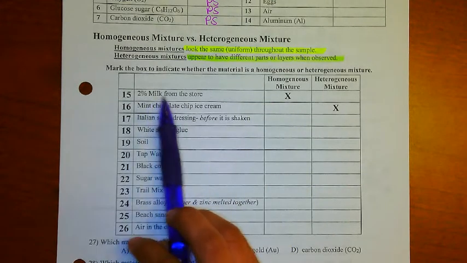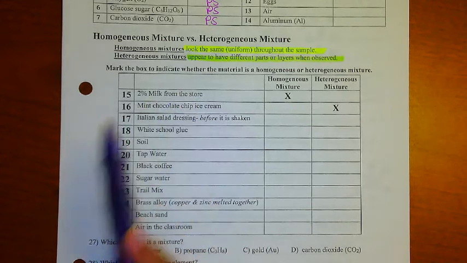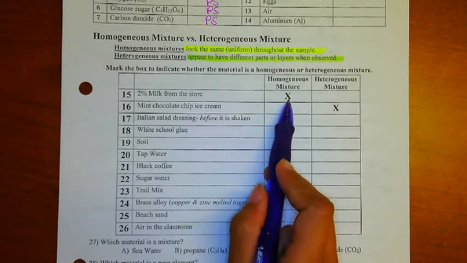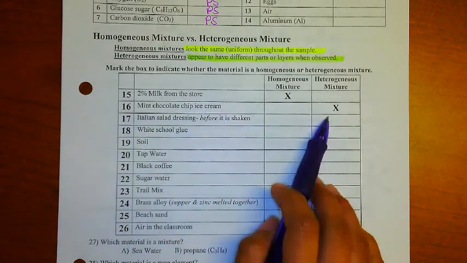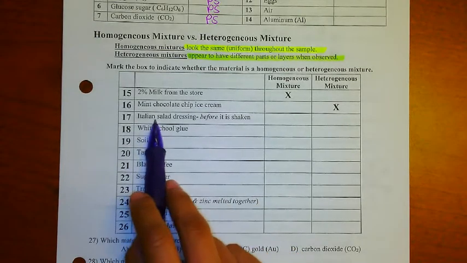Okay, so for number 15, already done for you. So 2% milk from the store. If you were to look at a gallon of milk, you would see that it's all the same color. You can't tell that it's multiple parts within it. And so that would be a homogeneous mixture. Well, mint chocolate chip ice cream would be a heterogeneous mixture because you would see the different chunks of chocolate within the ice cream.